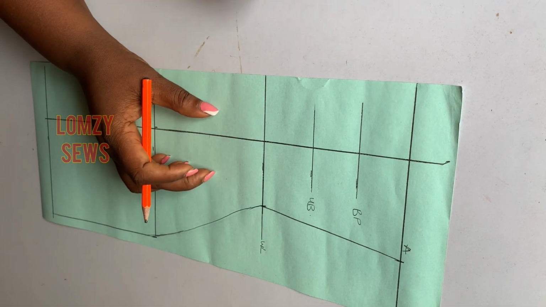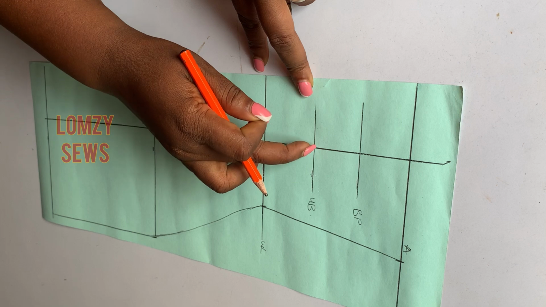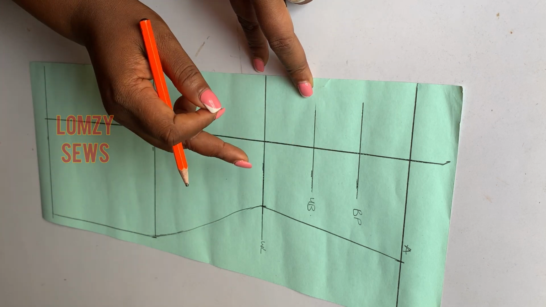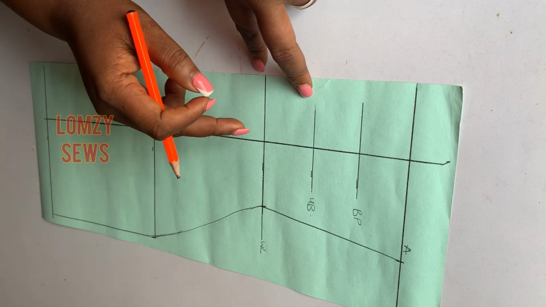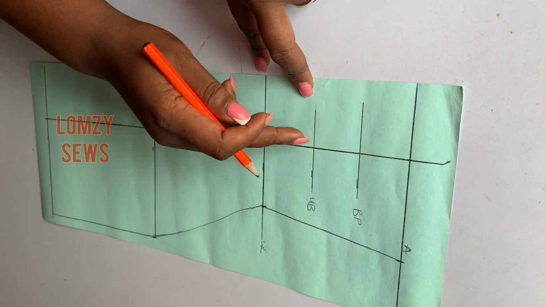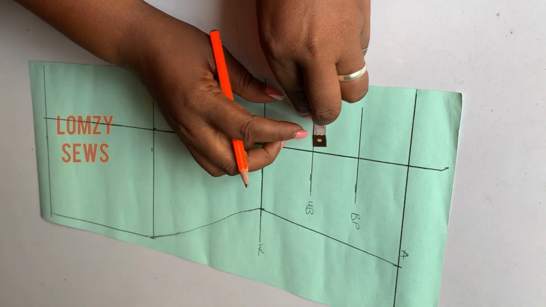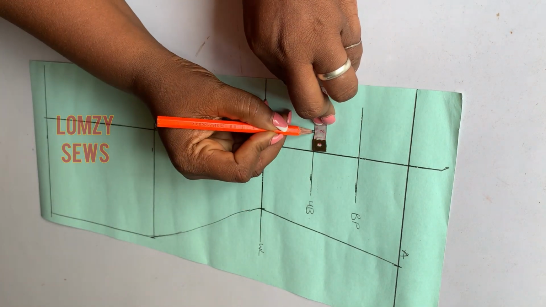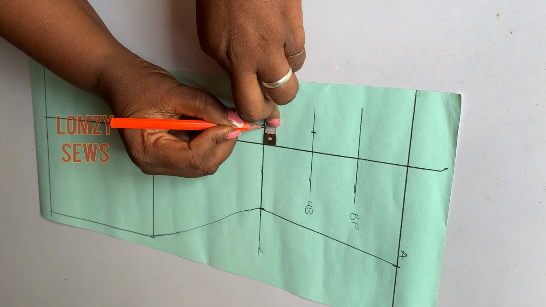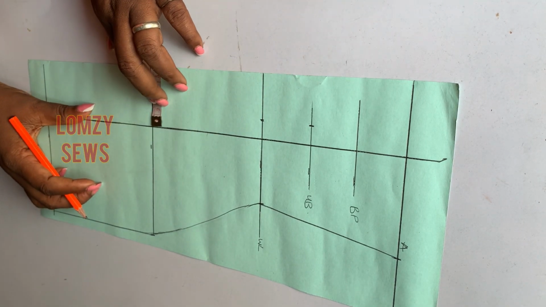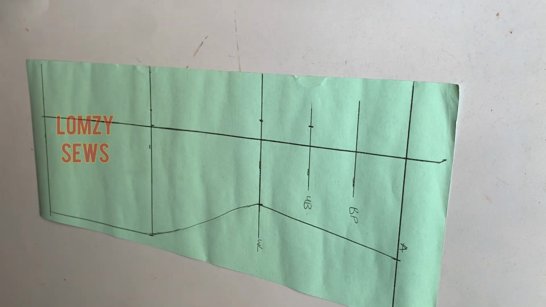Next, I'm going to mark the waist dart. On the under bust points, I'm going to come towards this side 1 inch. Also on the waistline 1 inch. If you're plus size or if you're busty, you can make this 1.25. So I'll go ahead and mark this. Mark the same thing on the waistline, 1 inch. Also on the hip line, 1 inch. So you're going to square this line down straight to the hemline.